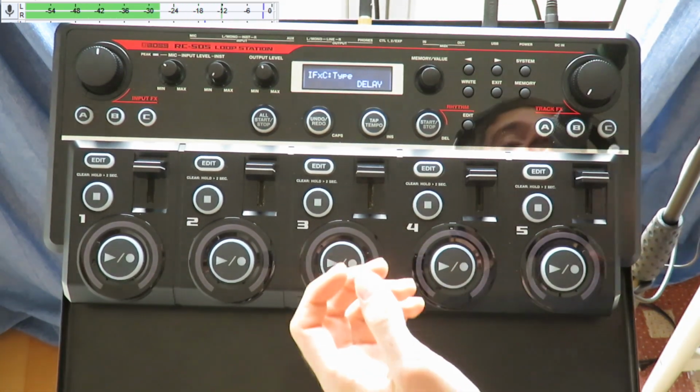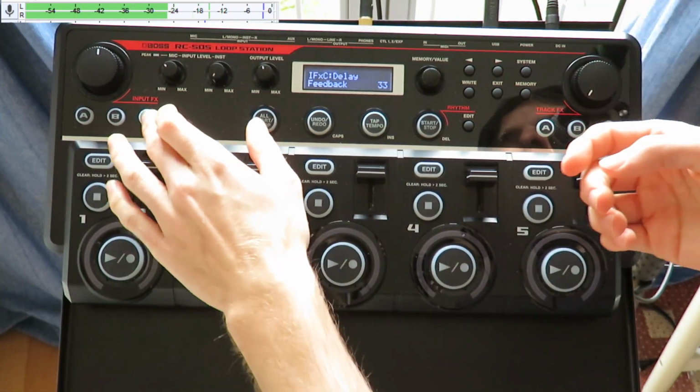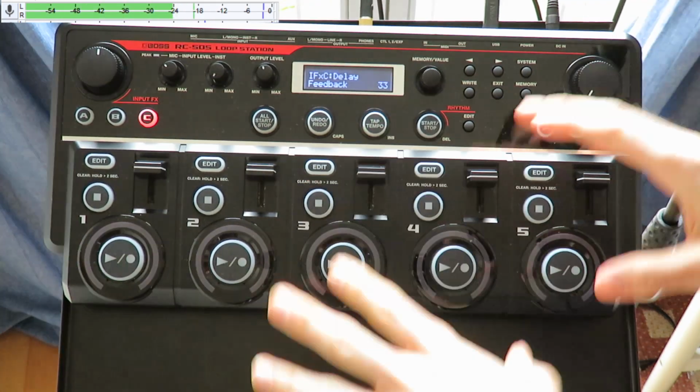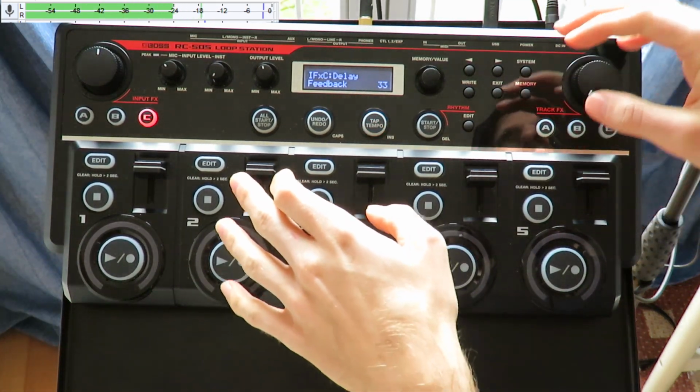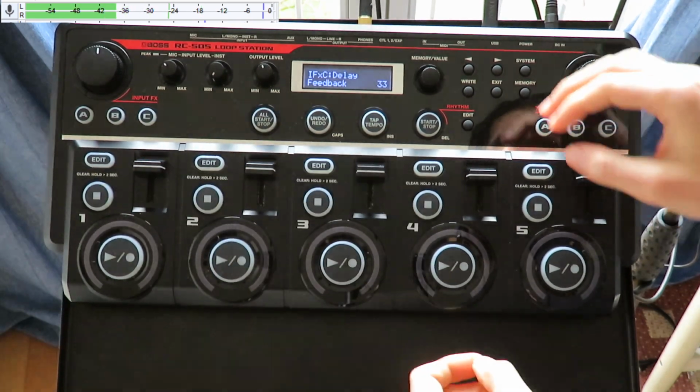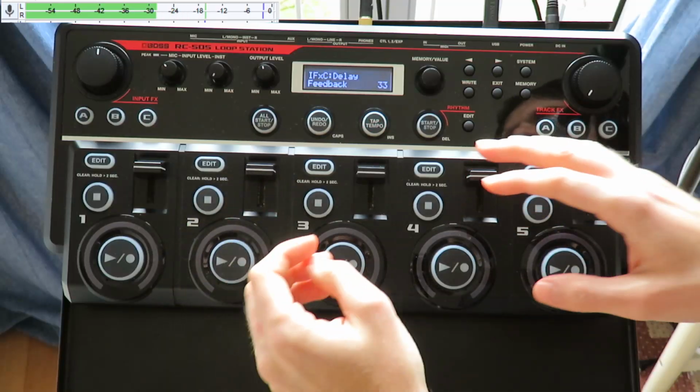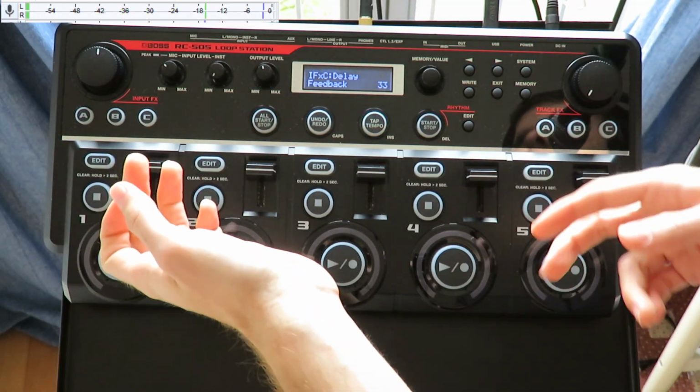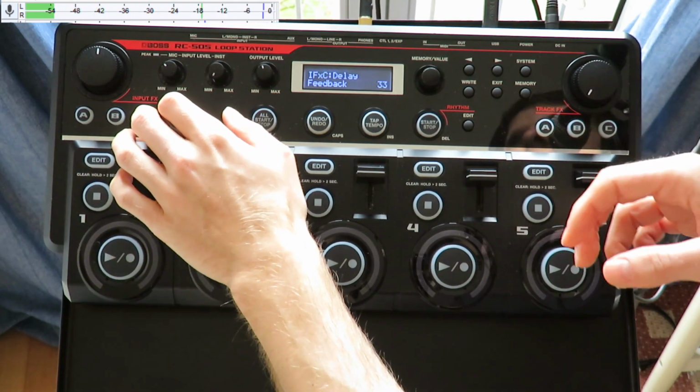Now, what can you use this for? You can use it to sing with yourself. I sing with myself. Oh yeah, oh yeah. Delay can also be very cool if you're picking the guitar strings.